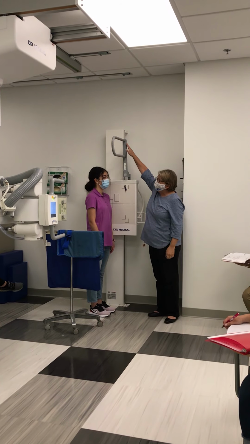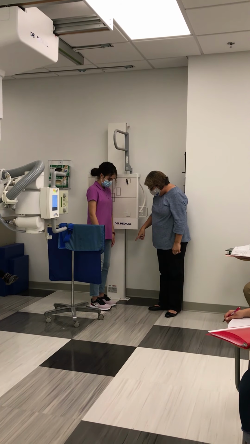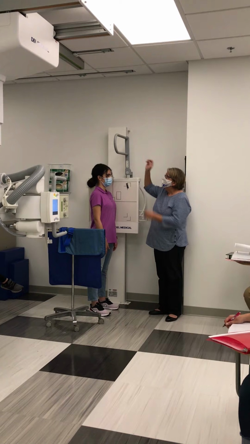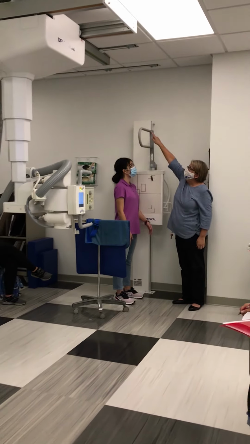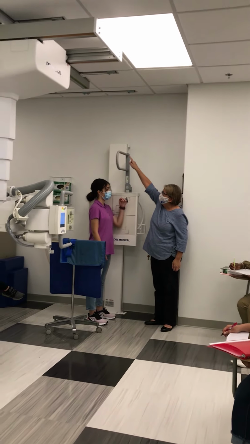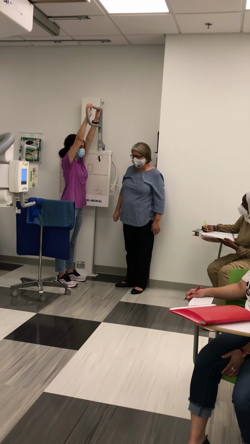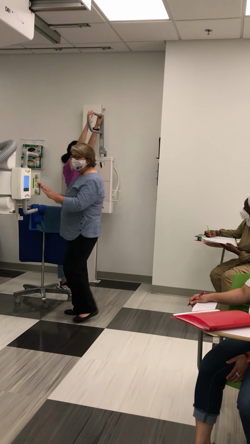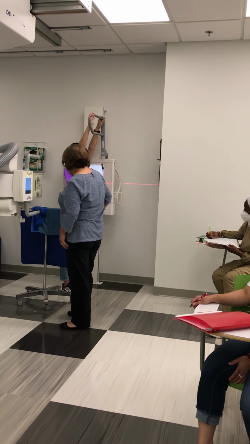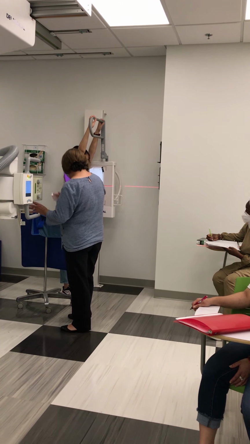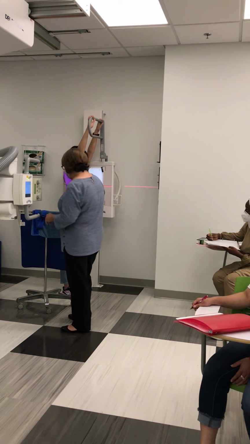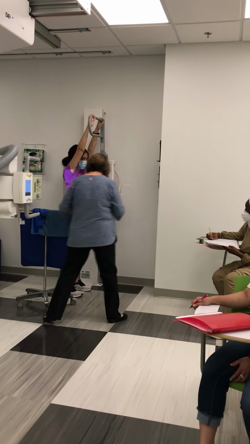I want you to stand with your feet shoulder width apart. Reach up and grab the top bar with both hands. Both hands like that? Mhm. I'm still at 72 inches. This hasn't moved. Collimated to 14 by 17.